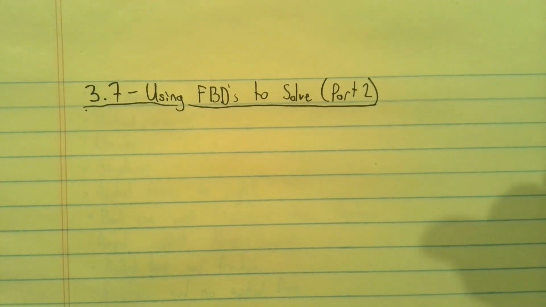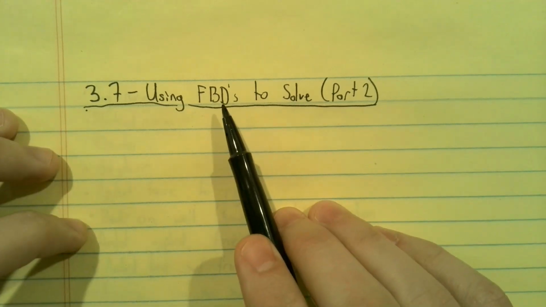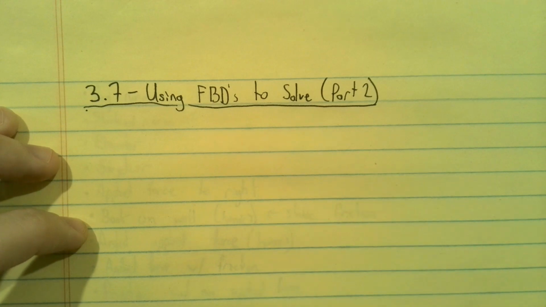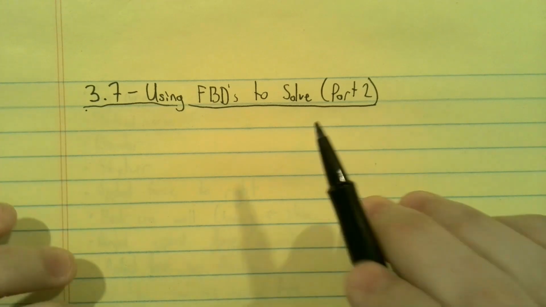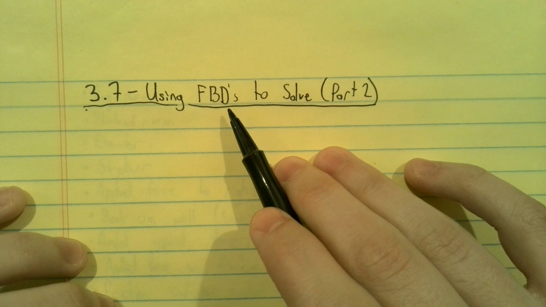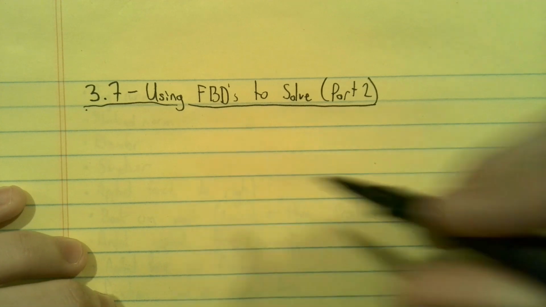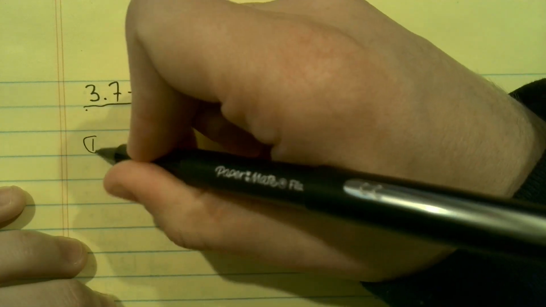Well met, my friends. This is part 2 to lesson 3.7, in which we are using something called free body diagrams to solve. First, a quick recap on what free body diagrams are and how you set them up. You probably don't need to write this part down, but please listen carefully.